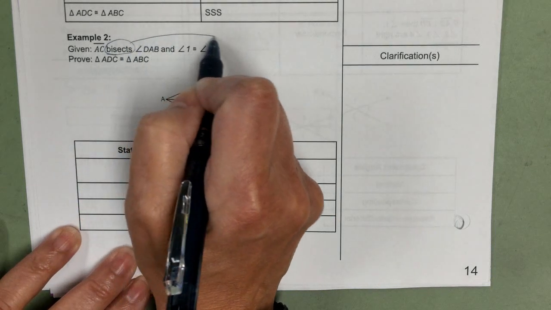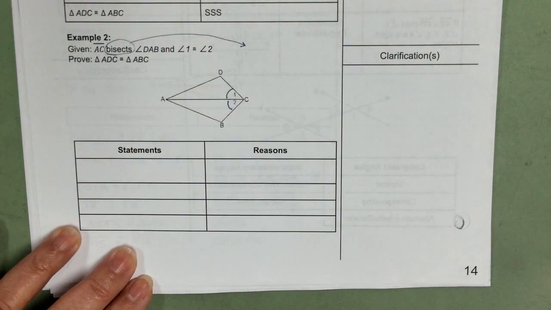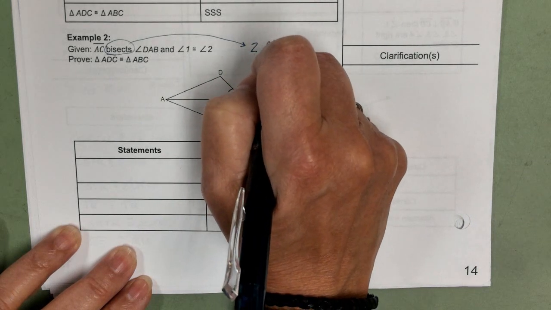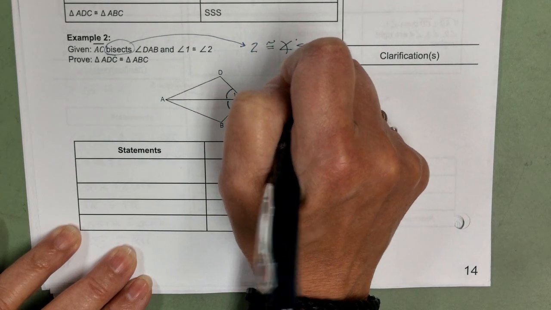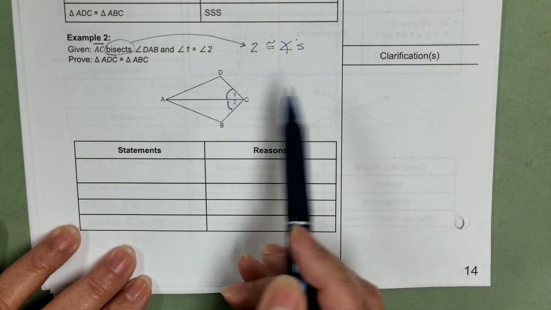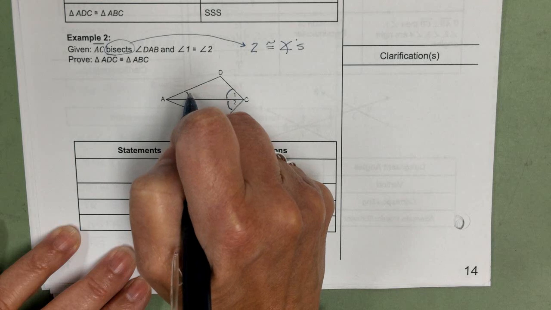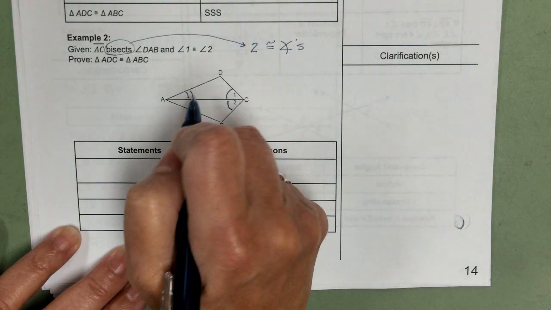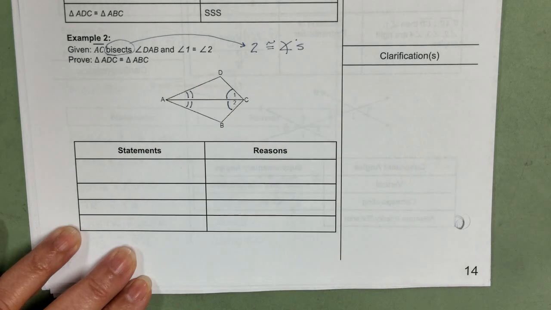And then I'm going to look at this right here. What does bisect mean? Bisect means it makes two congruent angles. Okay? So that means angle DAC is congruent to angle BAC. Okay, that's from my given.